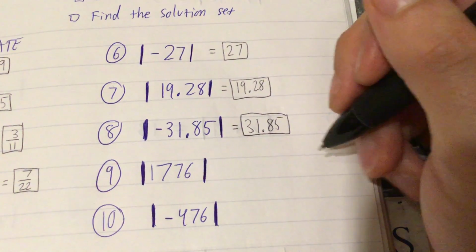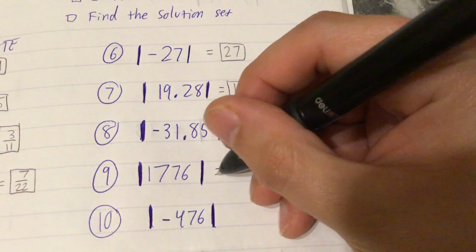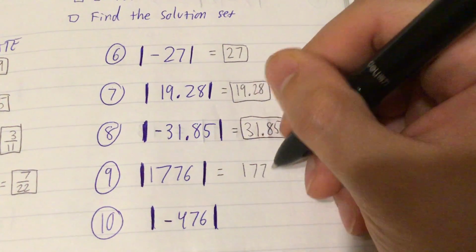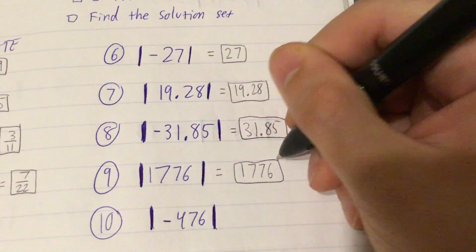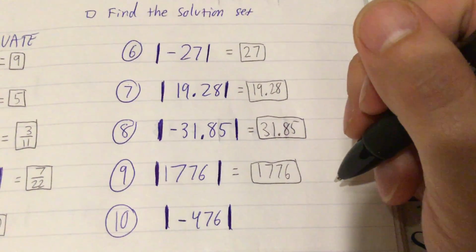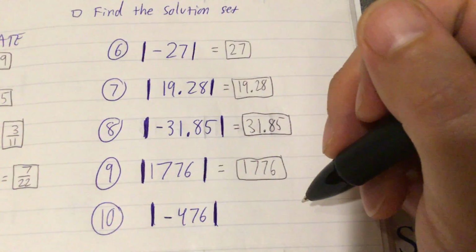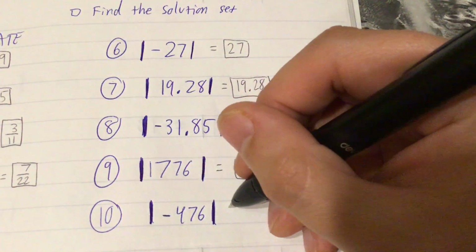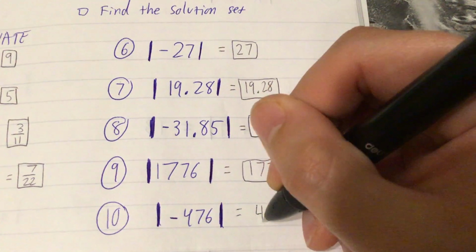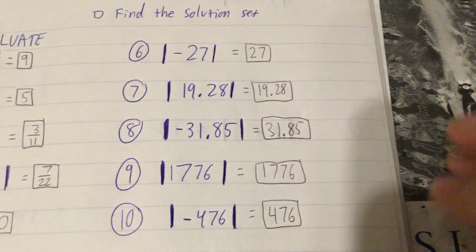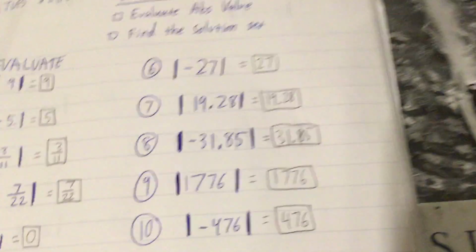Very famous year, I might add. I don't think I was alive back then. Another famous year, take away the negative though, the fall of the Roman Empire, actually. Negative 476. What's the absolute value of negative 476? And yeah, a little bit of history lesson with your math. The Roman Empire fell down in the year 476.